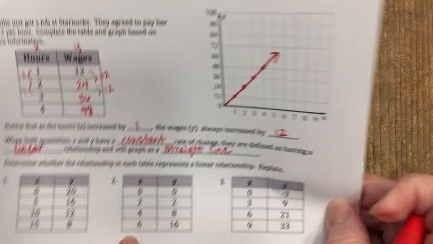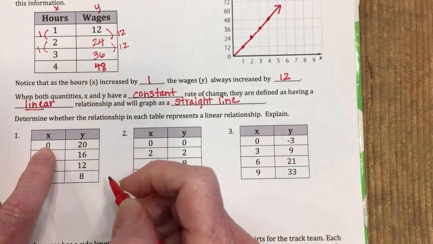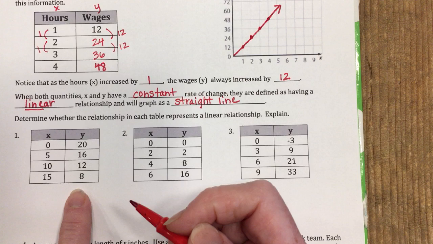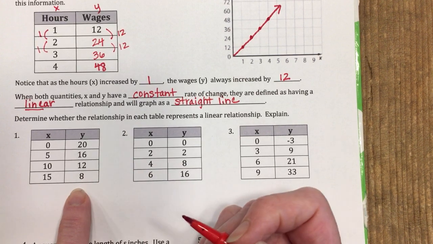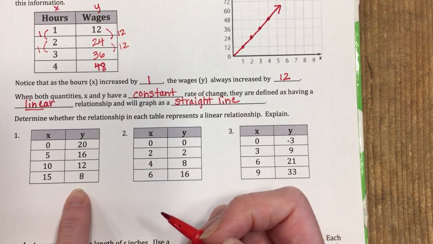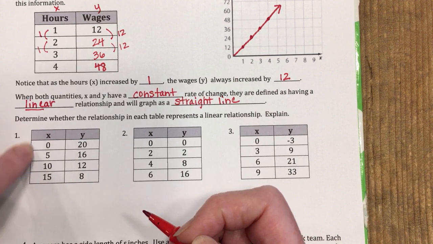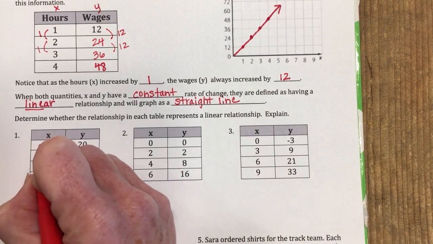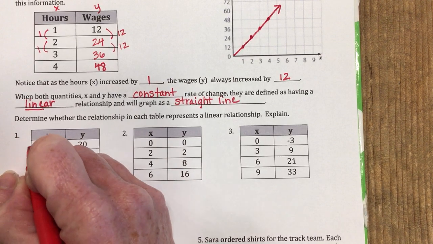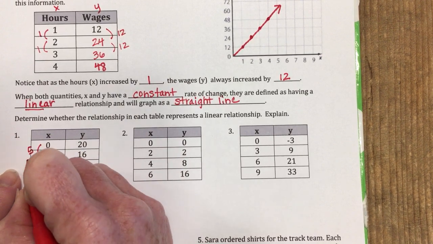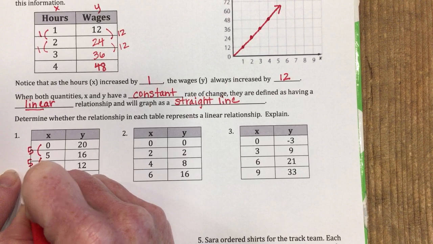Alright, so what we're going to be doing is looking at tables and determining if they would graph as a line or not. If they do, we call them linear, and if they don't, we call them nonlinear. The way to check is to look for that constant rate of change. I can see from 0 to 5, it went up by 5. From 5 to 10, it goes up by 5, and from 10 to 15, it goes up by 5.